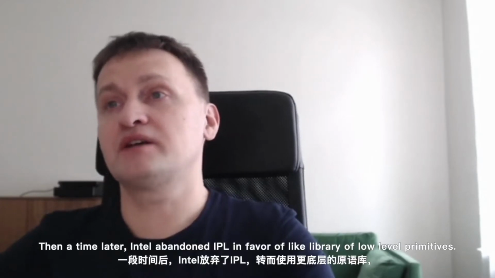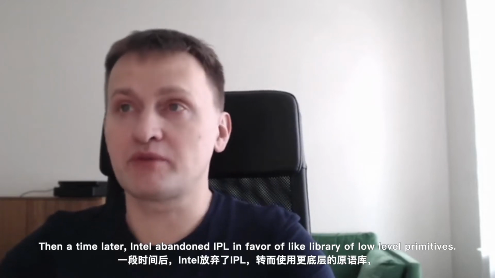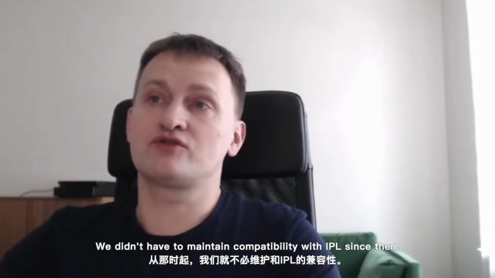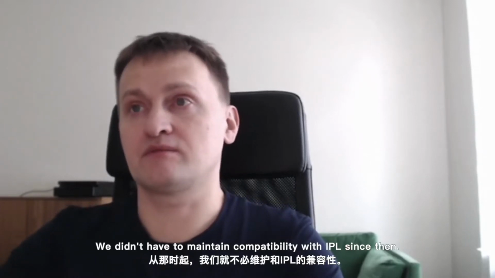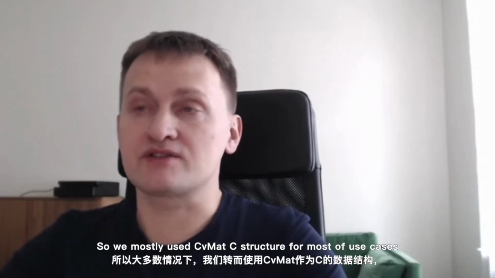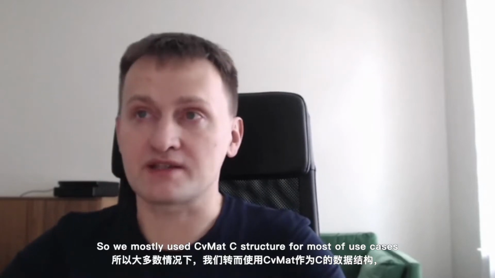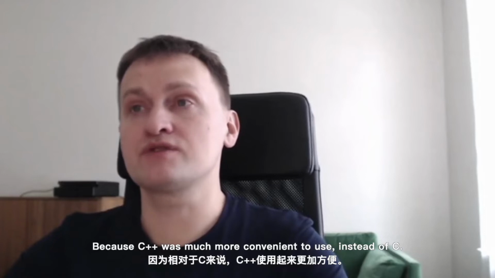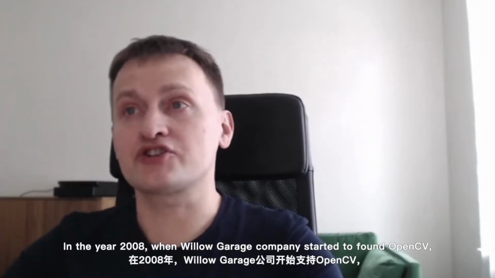Then, some time later, Intel abandoned IPL in favor of a library of low-level primitives. It is called IPP, and it is still used in OpenCV for acceleration. And so we didn't have to maintain compatibility with IPL since then, because the library was gone and replaced with IPP. So we mostly used the CvMat C structure for most use cases, for point clouds, for matrices, for images, but we constantly got requests from users to introduce a C++ API, because C++ was much more convenient to use instead of C.